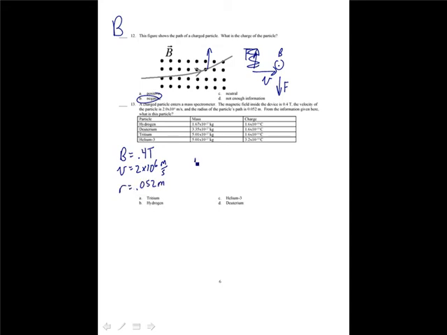Now, I know that R is equal to mv over qB. I'm going to solve this for m over q. That is equal to rB over v. And that is equal to 0.052 times B, which is 0.4, divided by v, which is 2 times 10 to the 6.